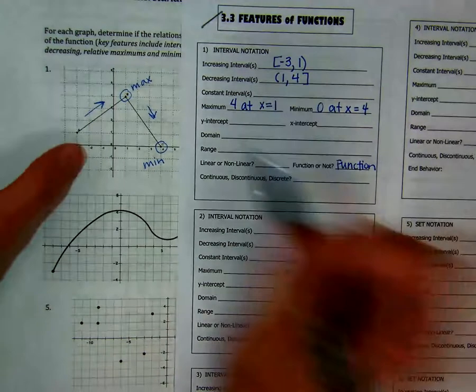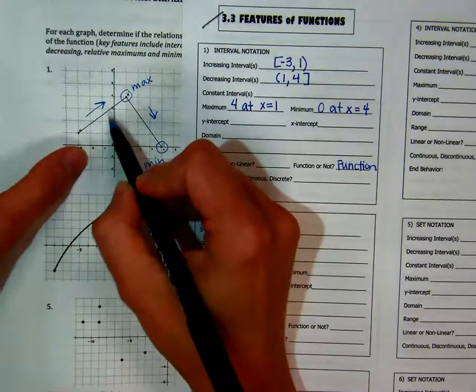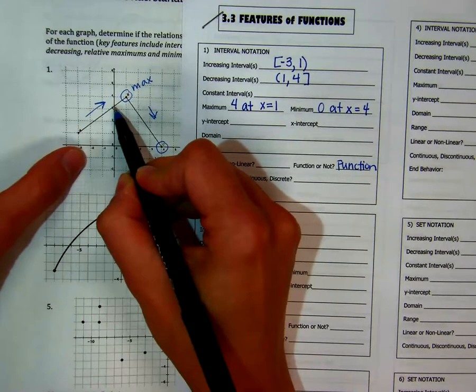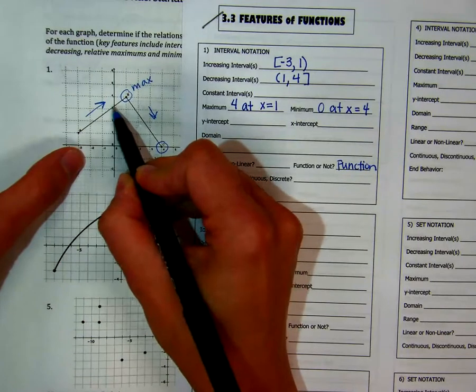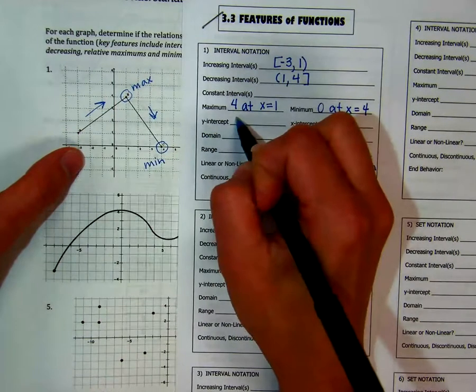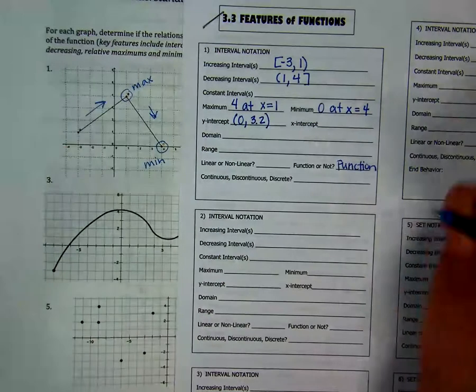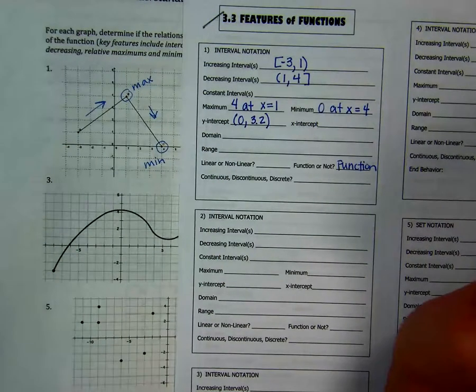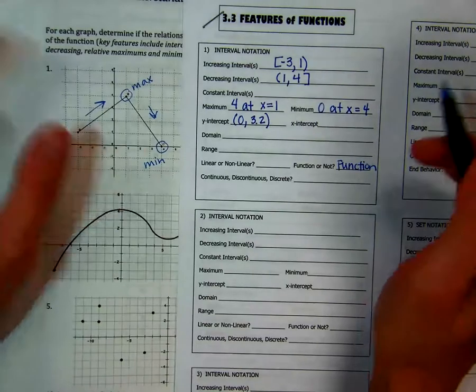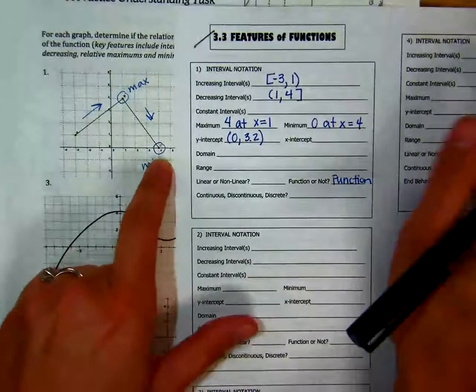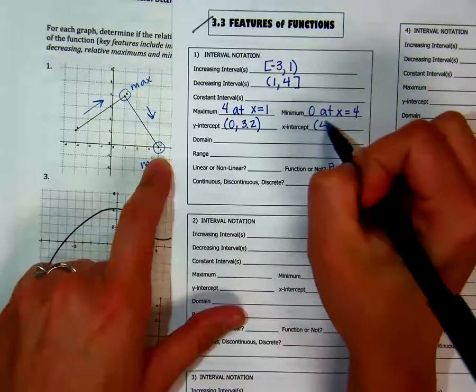So this y-intercept, where it touches the y-axis, is just above 3. I would say maybe about 1/5 of the way up, so I'm going to say that the y-intercept is 0, 3.2. If you said 3.25, that would be fine. The x-intercept, that one's a little bit more clear. The x-intercept is 4, 0.